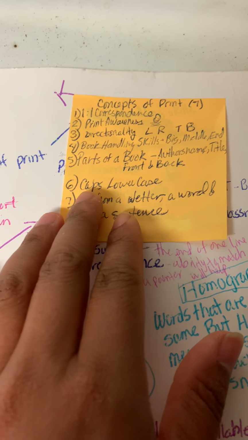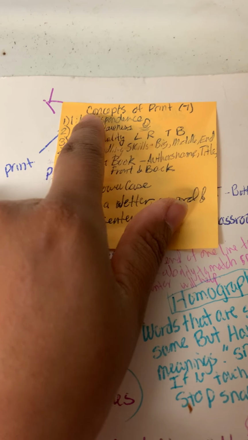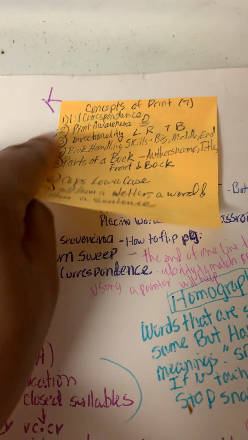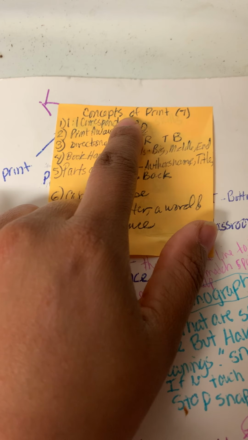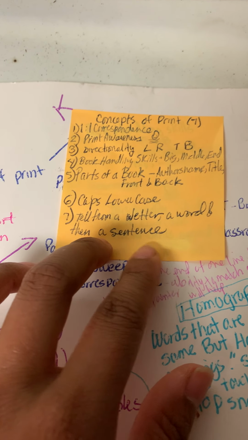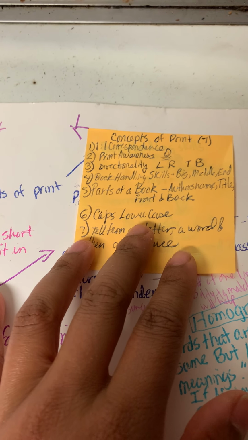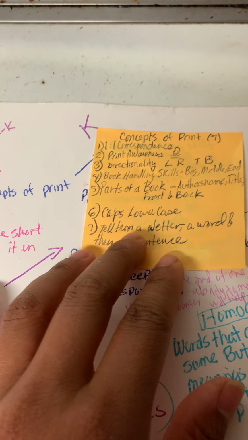Caps and lowercase. So all of these 7 things are concepts of print. All of these things are part of the concepts of print learned in kindergarten. But like I said, every kid learns in different grades. So caps and lowercase, the kid can differentiate between a lowercase and a capital word.